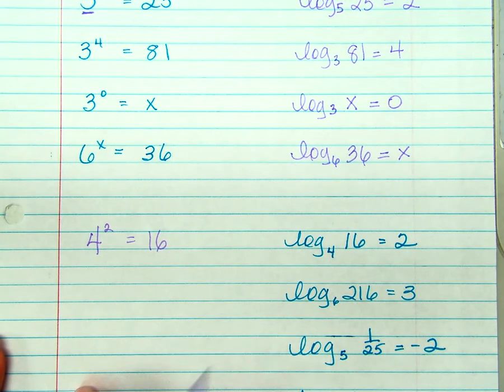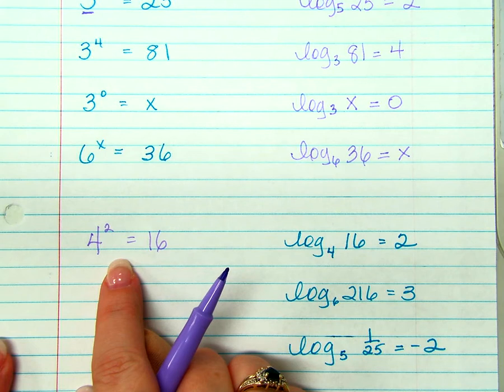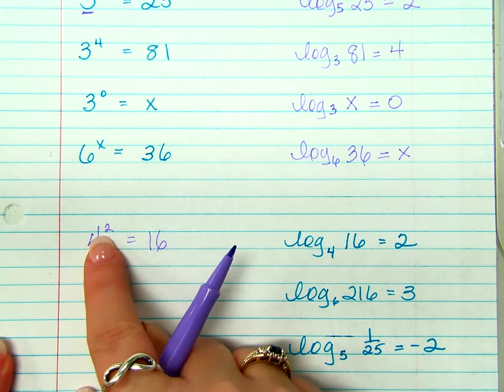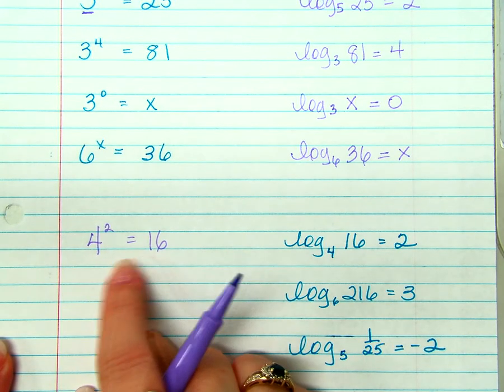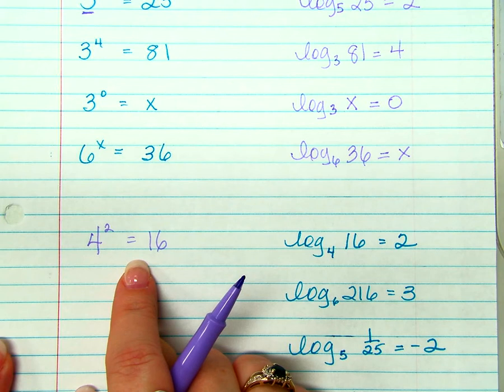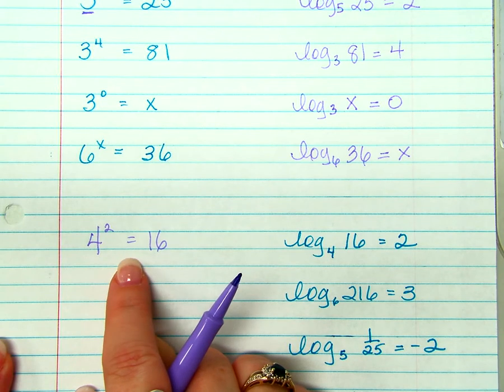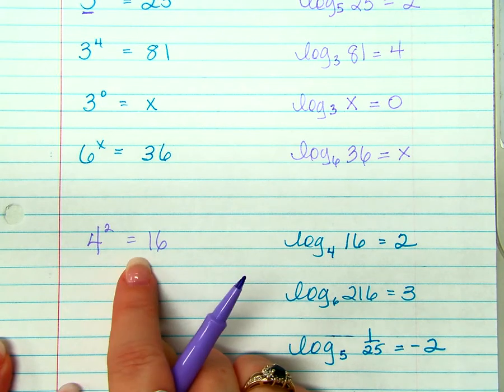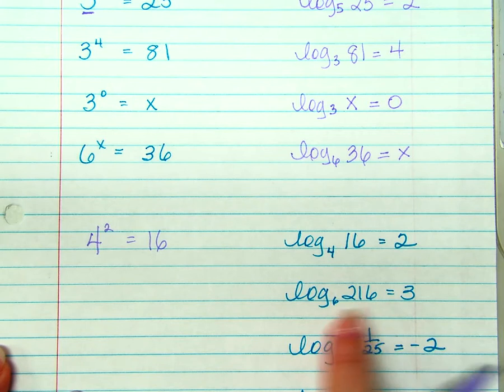Oh, good. This one's a tricky one, though. I gave it to you on purpose, because what if I got it wrong and wrote 2 to the 4th power equals 16? Is that still right? 2 to the 4th power? Yeah, it's 16, isn't it? So you just got to be careful. Okay? Rewrite this one for me.